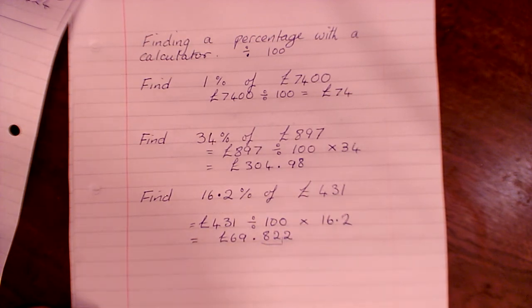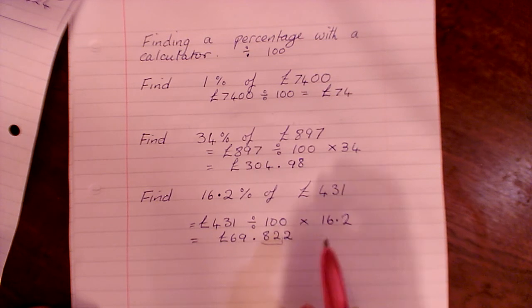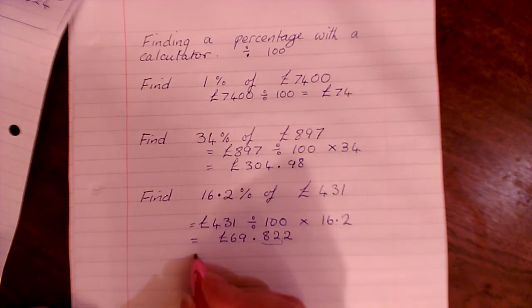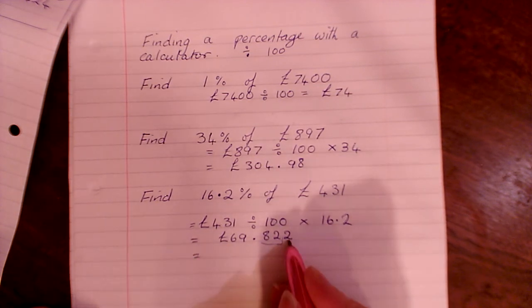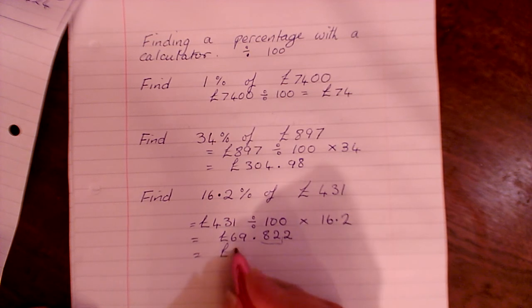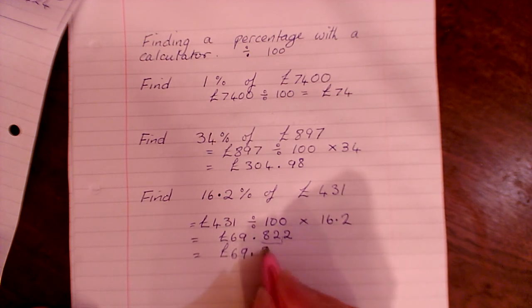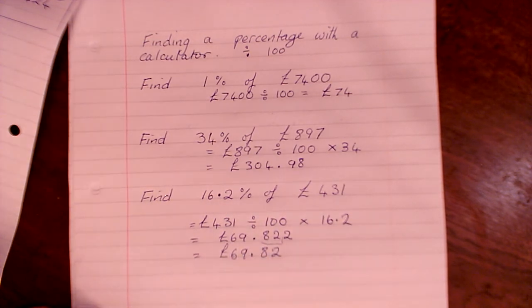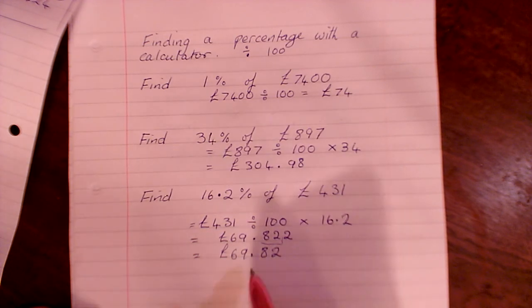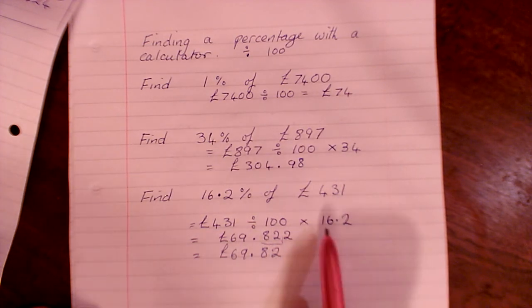If it's less than 5, then you can just scrub it. So in this case, 2 is definitely less than 5, so it's £69.82.